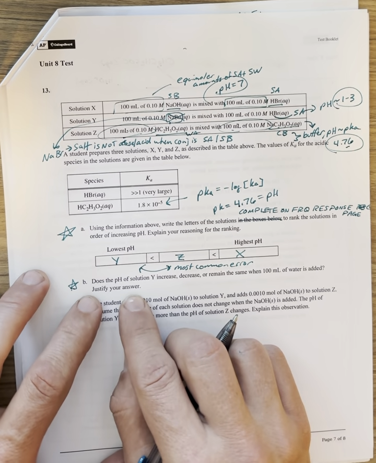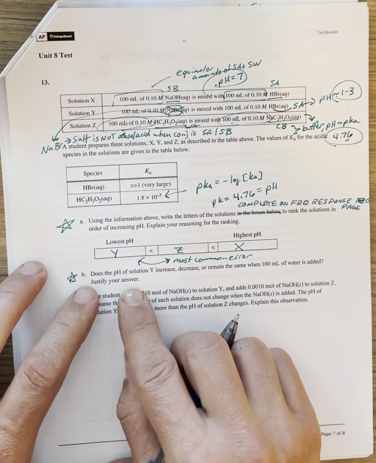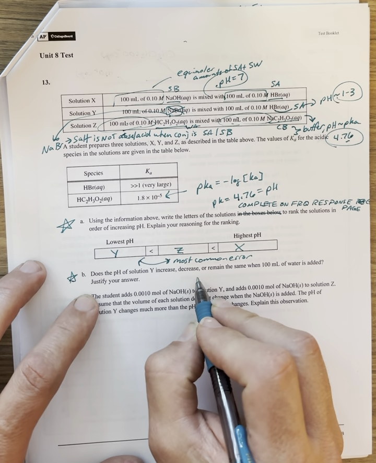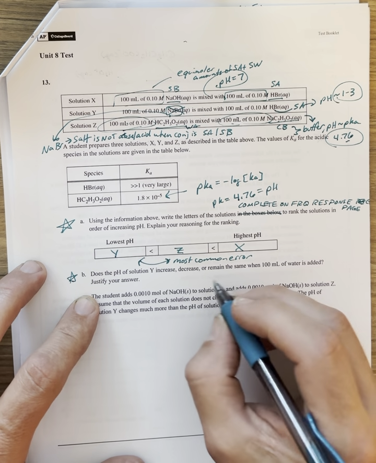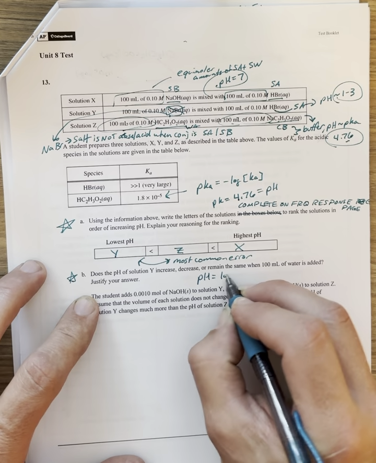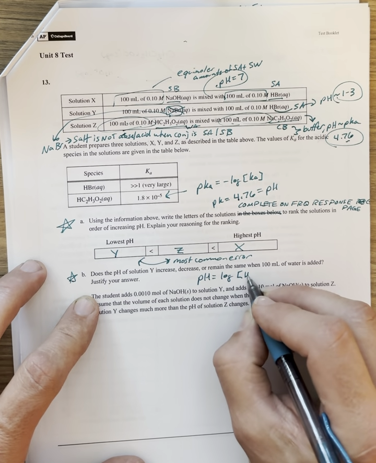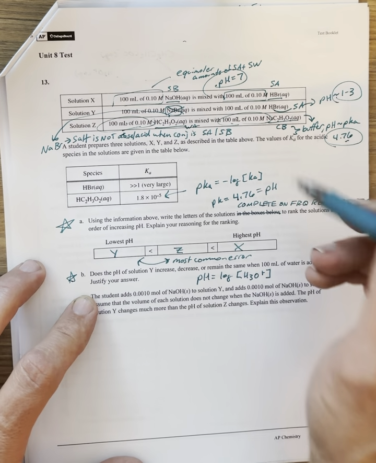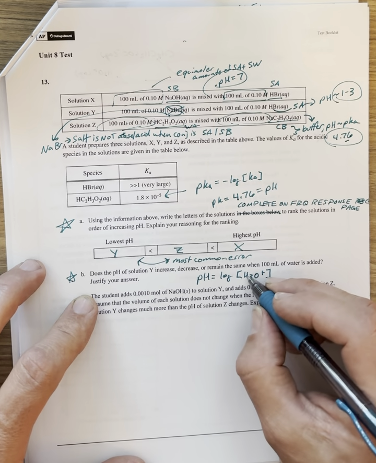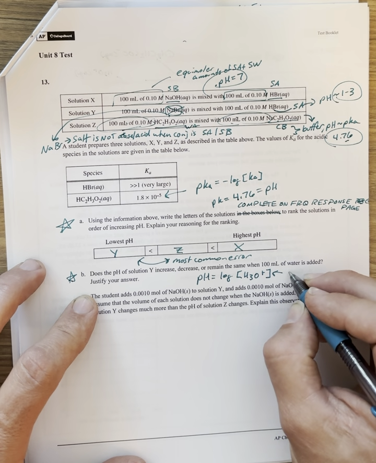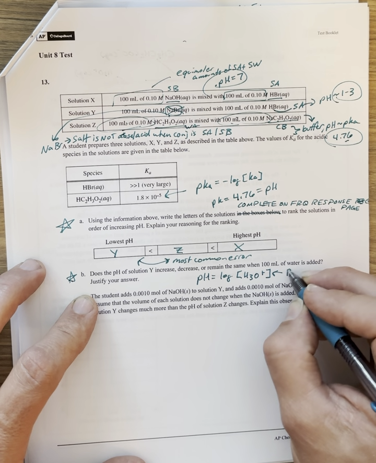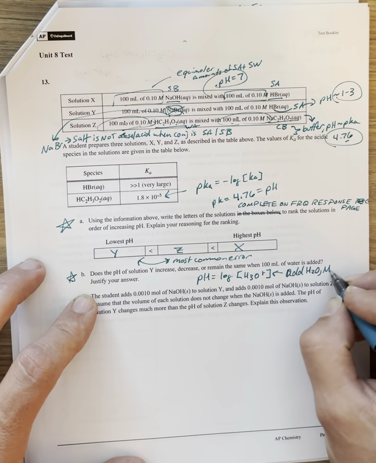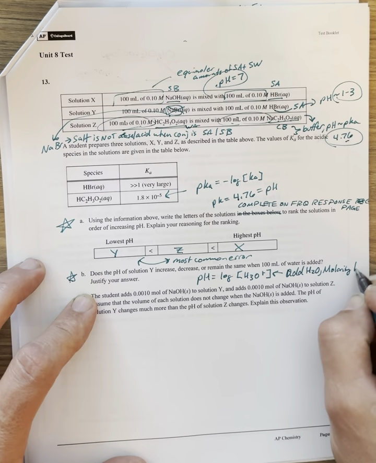Part B was not missed a huge amount, but it was missed enough that I'm going to go over it. Does the pH increase, decrease, or stay the same? Remember, pH is the negative log of H3O+. So for Y, we're talking about an acid. So what if we add water? Well, if you add water, the molarity is going to do what? It's going to decrease.